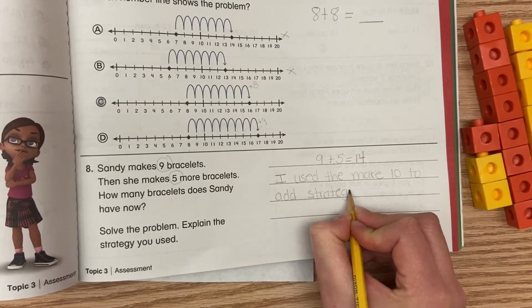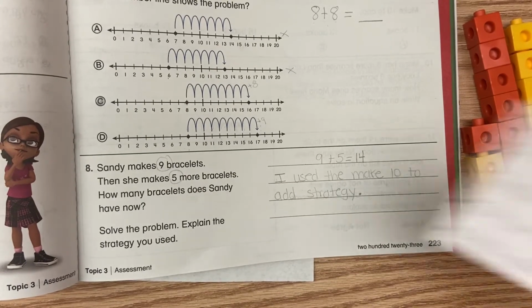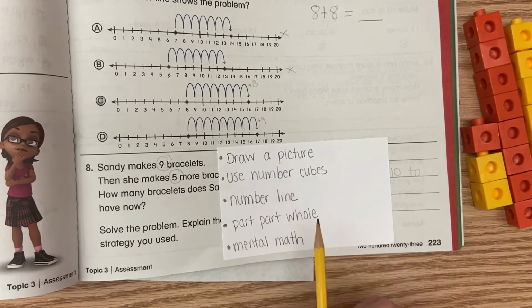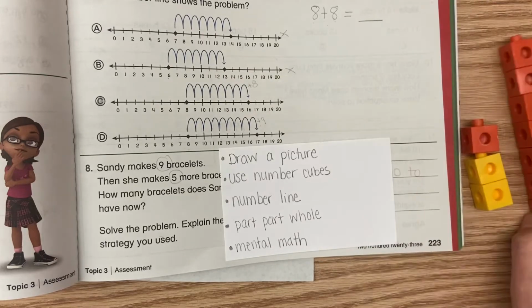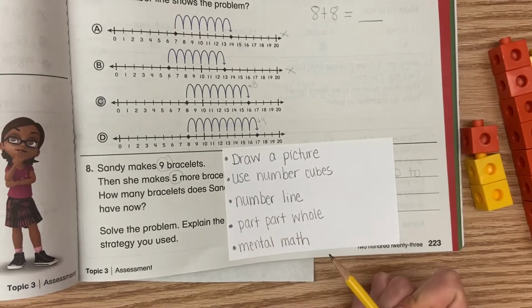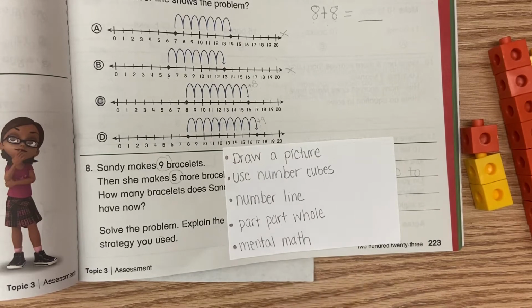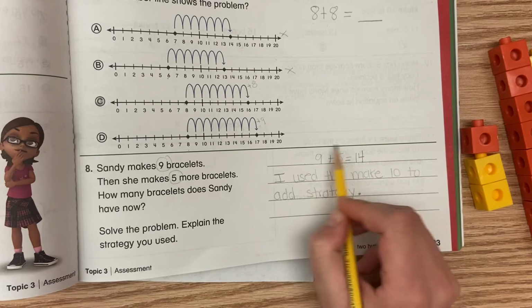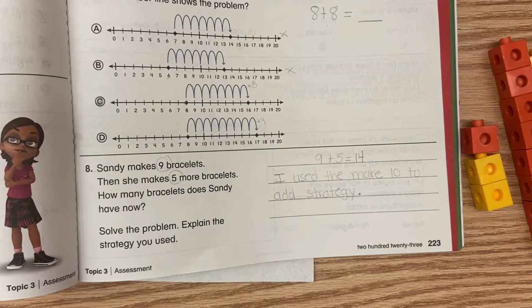Boys and girls, remember, this is not the only strategy you can use. There are so many different strategies. For example, you could have just drew a picture and say you drew a picture. You can use your number cubes. You could have used a number line, your part-whole model, or even mental math. If you knew that 9 plus 5 equals 14, then you can just write the equation and say, I used mental math. Okay?